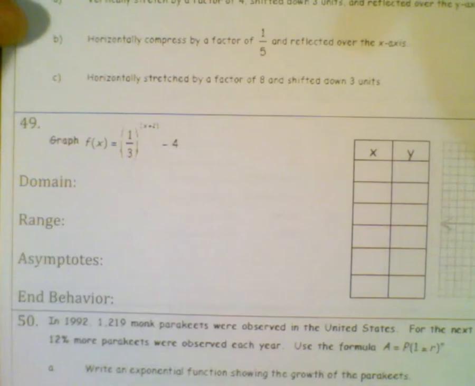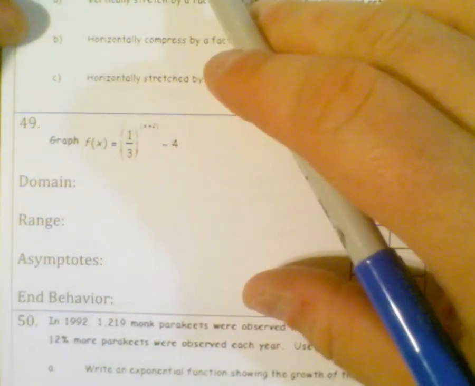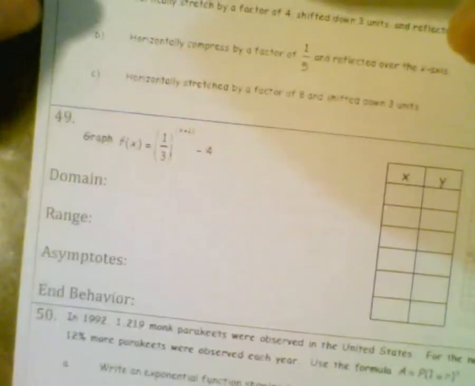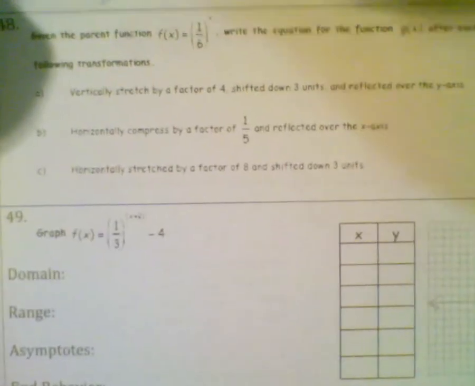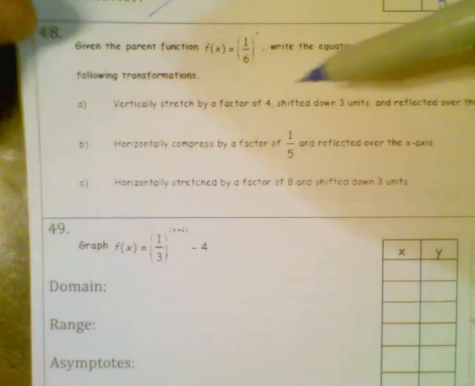49, I'm going to skip this one, but remember, oops, I did 48, got to do this one. Parent function here, write the equation for the function after each of the following transformations. You won't have transformations on there, I'll skip that one.